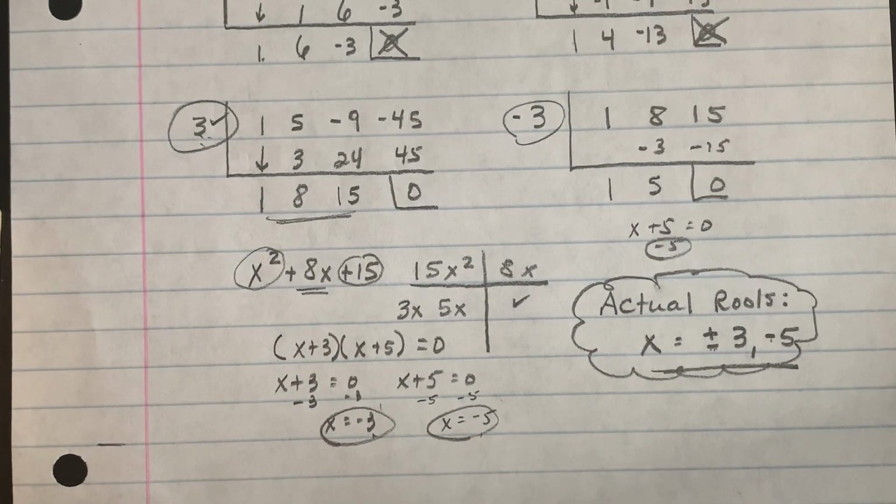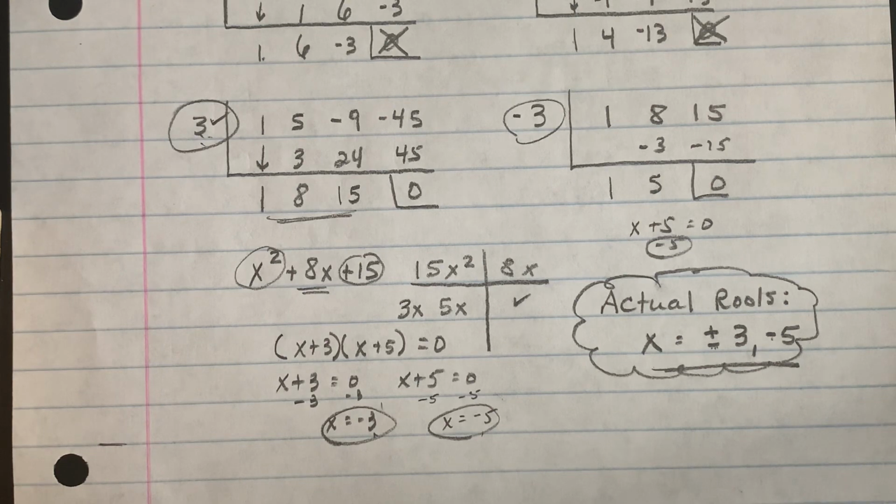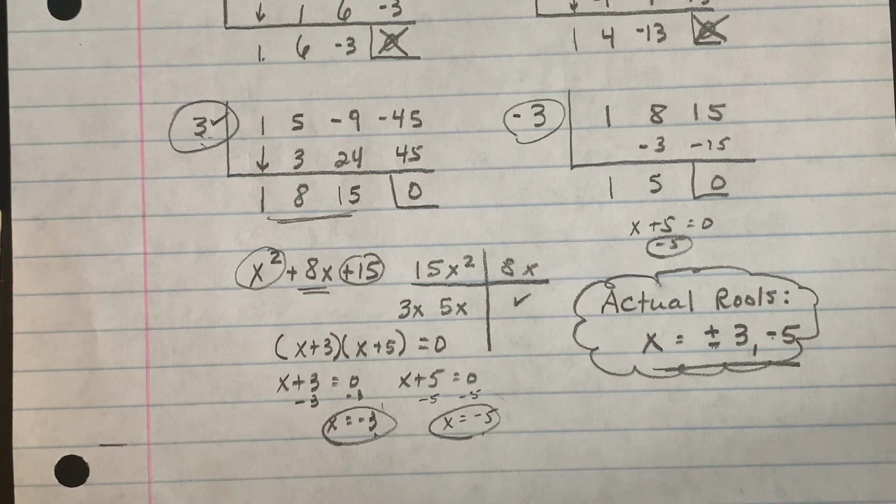Just remember that if you have a cubic, you'll have 3 solutions. If you have a quartic, which means raised to the 4th power, you'd have 4 solutions. Okay, if you have any questions, let me know.